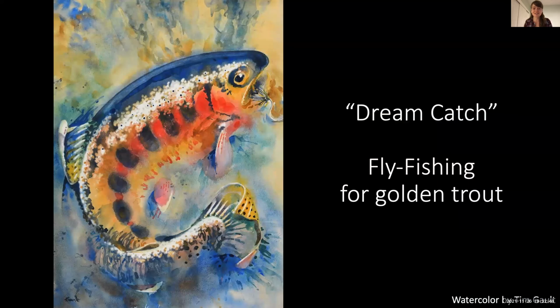First, what would a fish class be without some thematic fish art, right? This one's called Dream Catch. It's fly fishing for golden trout, one of my favorite watercolors of this fish. It's showing our state fish, the golden trout, catching a fly fishing fly. If you can see my mouse, it's right there. And fun fact, the golden trout is actually only native to just a few rivers in Southern California in the Sierra Nevada. So everywhere else, it's technically non-native.